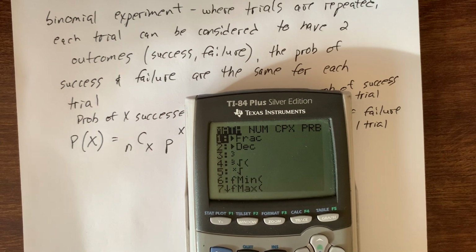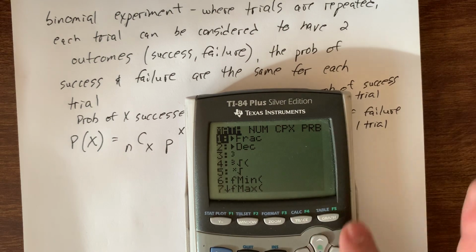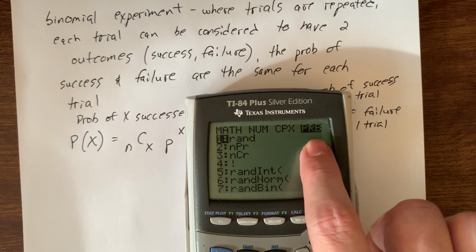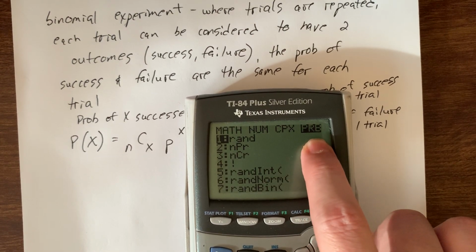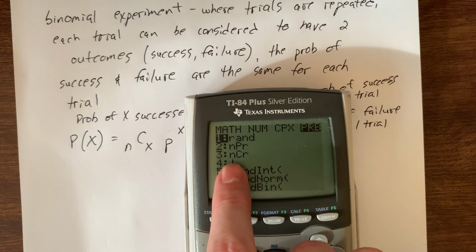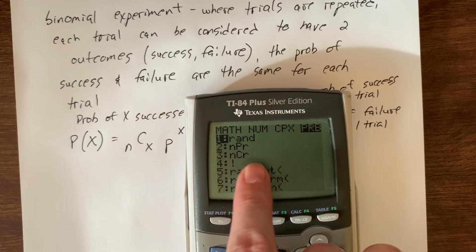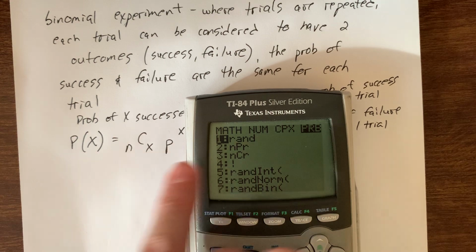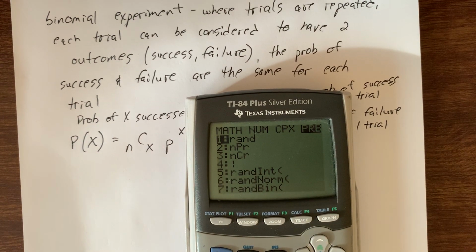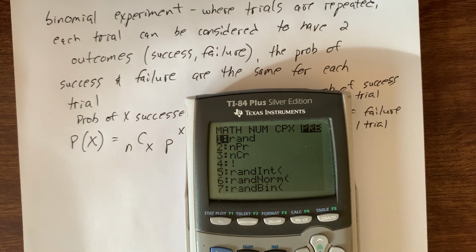First we click math, and then across the top, we scroll over to PRB. PRB stands for probability. And number 3, they're using an R here instead of an X, but that's the same notation. Let me quickly show you one value.